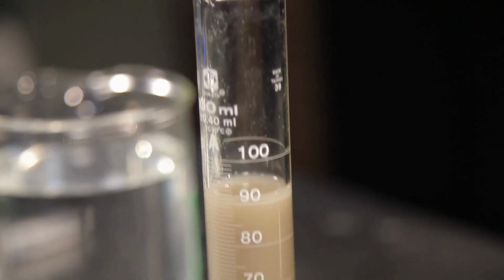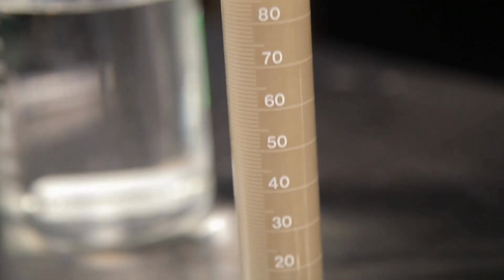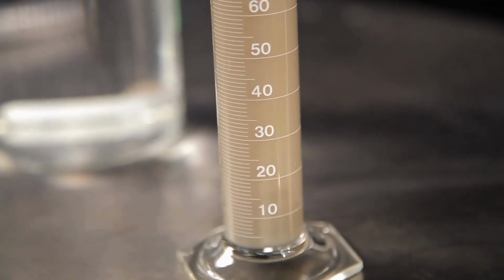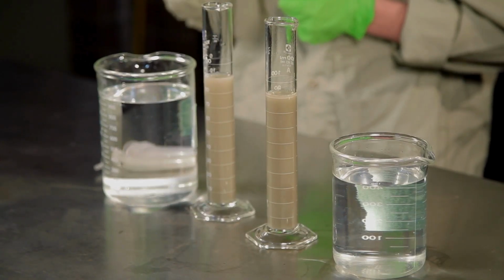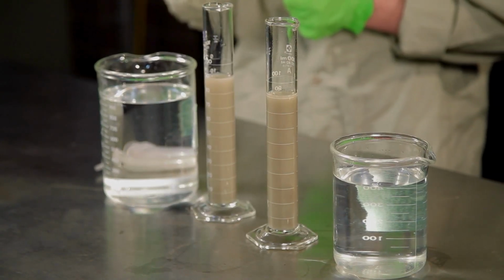As you see, the flocculant has little effect on the slurry sample. Typically, when the correct flocculant is added to a slurry, flocculation occurs and the particles come together to form large flocs which gain mass and settle to the bottom of the cylinder.